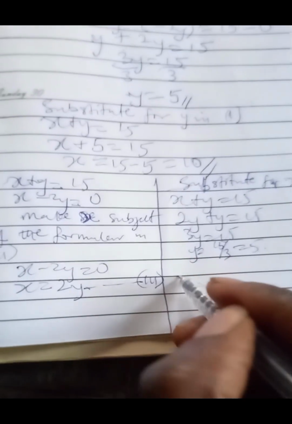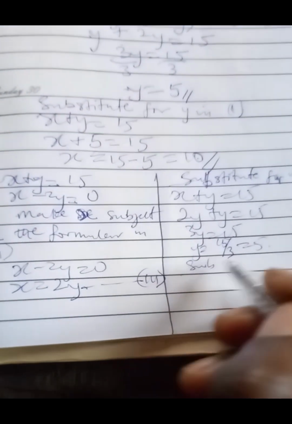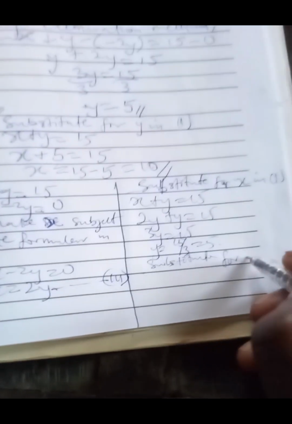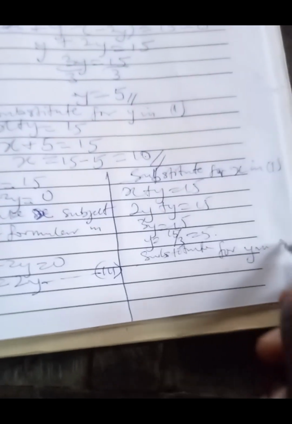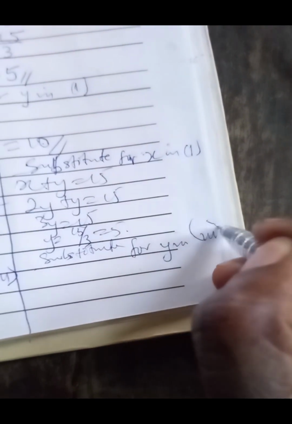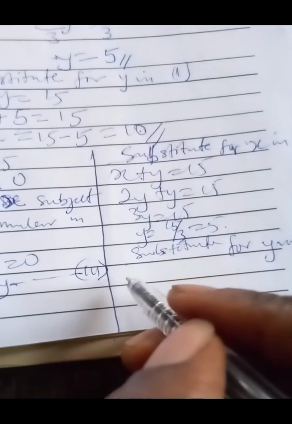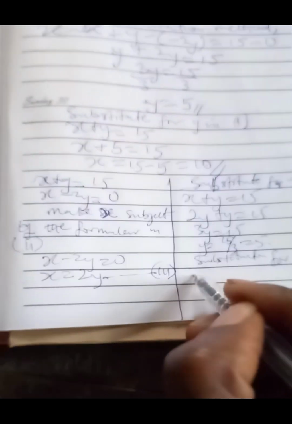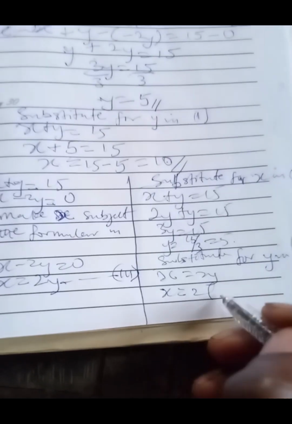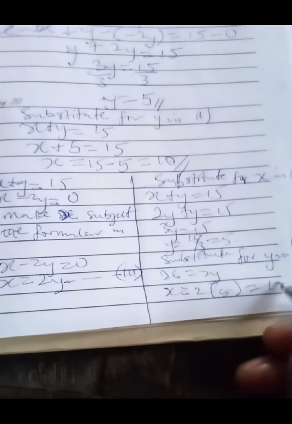Then to get x, you substitute for y in 3. So after that, what do we now have? What's in 3? You have x equal to 2y. So you have x now will give you what? 2 times y. What's y? 5. So x will give you 10. So you can see that it's the same. So whichever formula you love, you can choose.